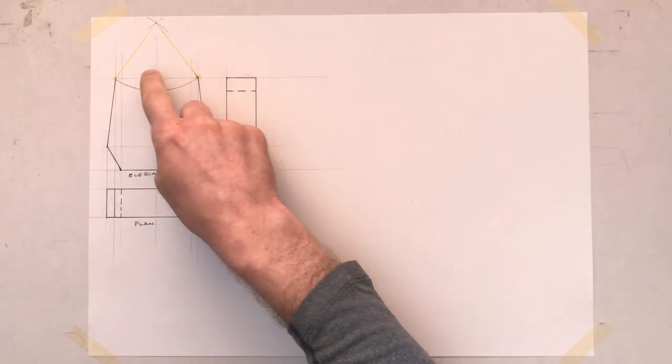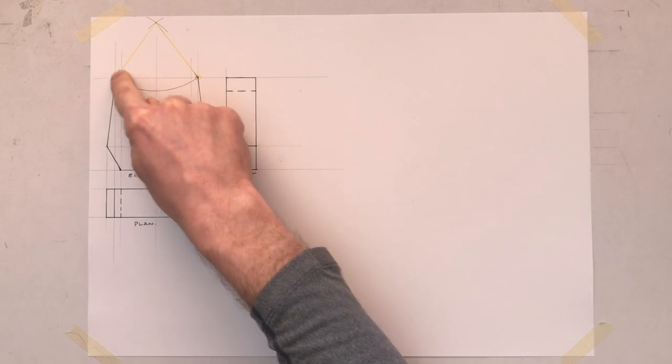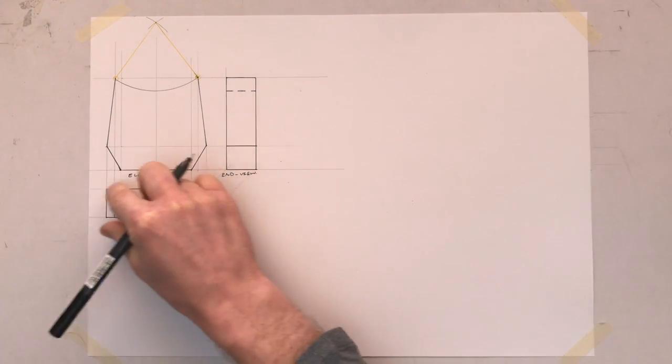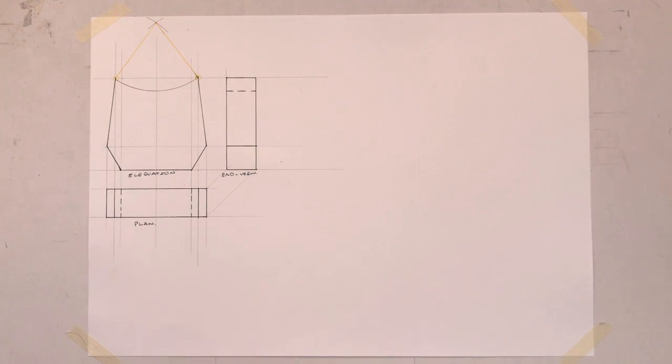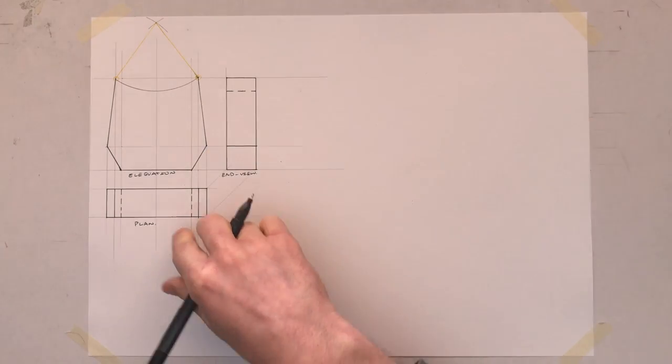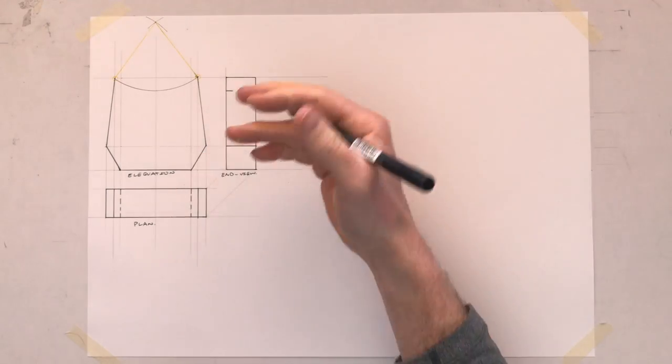Again, if we look at the elevation, we can see the edge of all our sides, and generally we have that in these questions. We have one view where we can see the edges, and then we have another view where we can see the thickness of them. Okay, the view that we can see the edges in, that's the view we're going to label, so we can just make sure we don't miss any points.